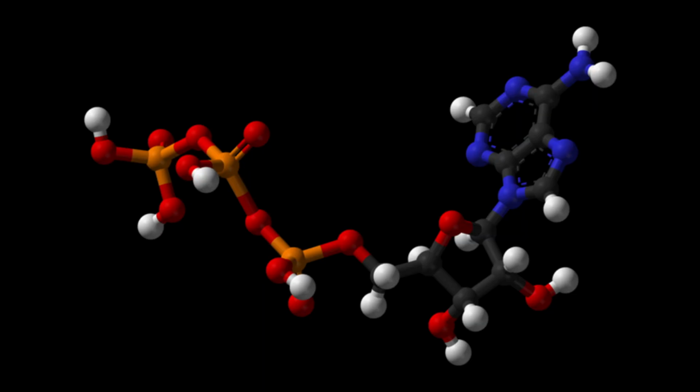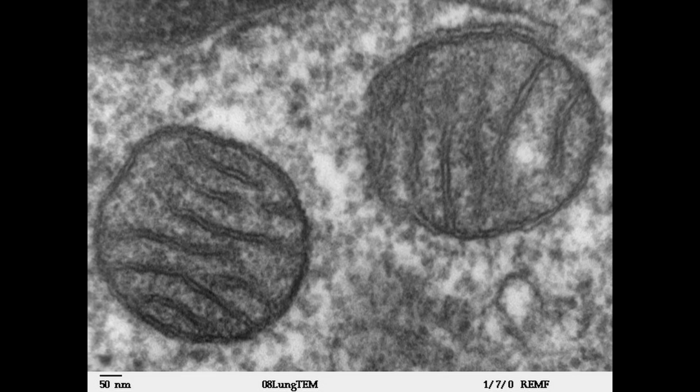ATP molecules are able to capture and store large amounts of energy, which the cell can release and use to power its various operations. The ATP molecule acts like the fuel of the cell, and it is the main source of power to keep cells operational and alive.